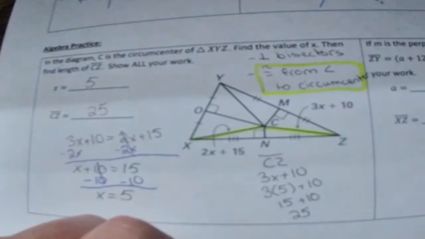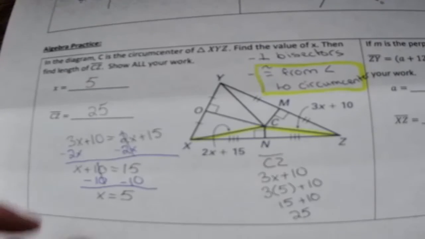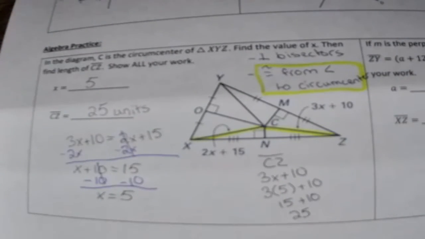So in this case, the length of CZ is 25. And since they didn't give us inches or anything like that, I'm just going to put units, 25 units. So that's the end of this video. Now, the problem next to it on page 7, I would want you to do for practice. So that's your practice for this.